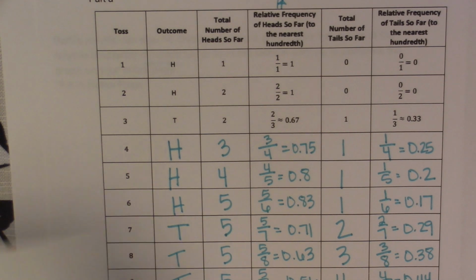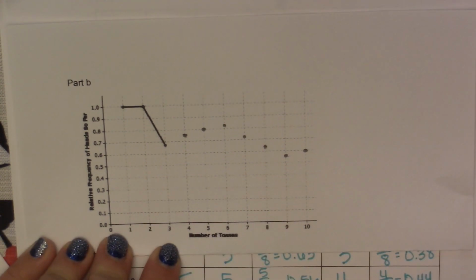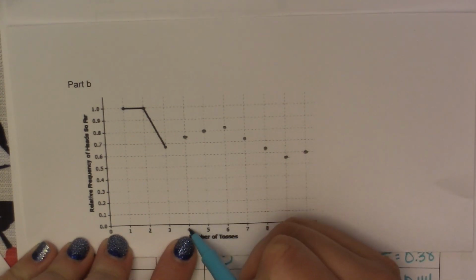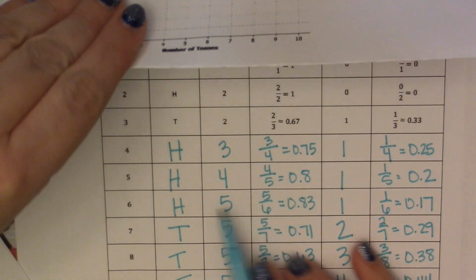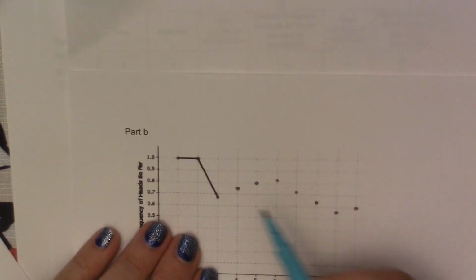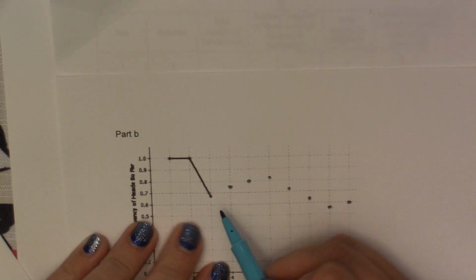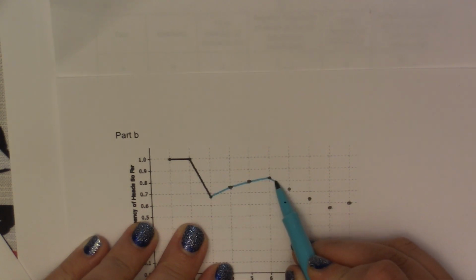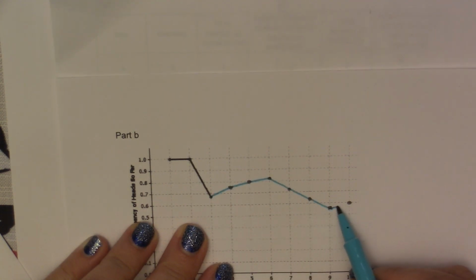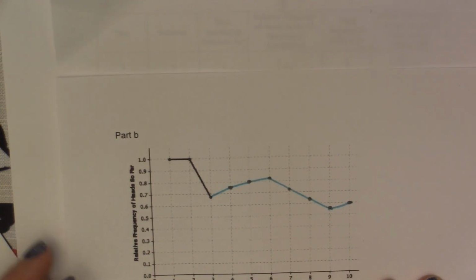Now I have already filled out this graph, so I'm going to show you what this looks like. I haven't connected the dots yet. So I went through and at 4 it was 0.75, so at 4 I went up to 0.75 and put a dot. So once you have all of your dots, I want you to go ahead and connect all of those. So this is what that data in the table looks like.